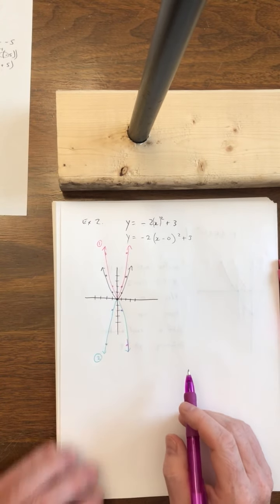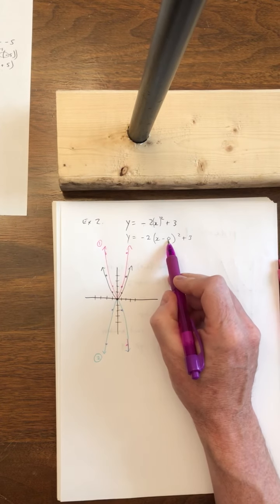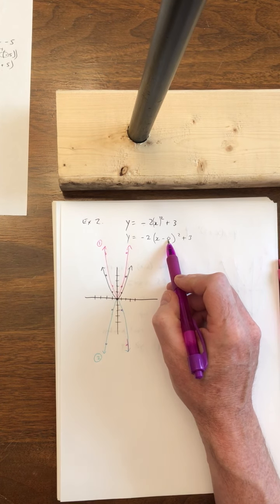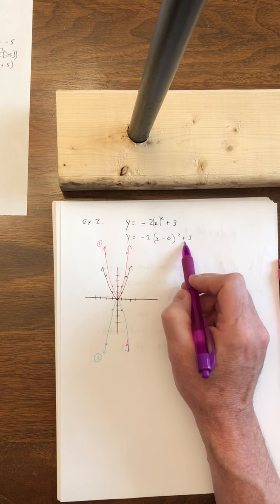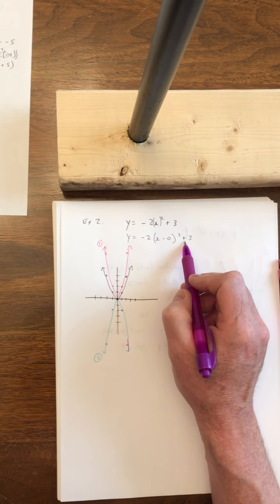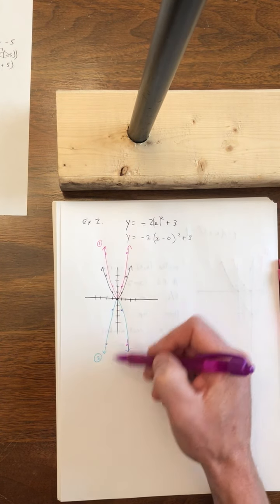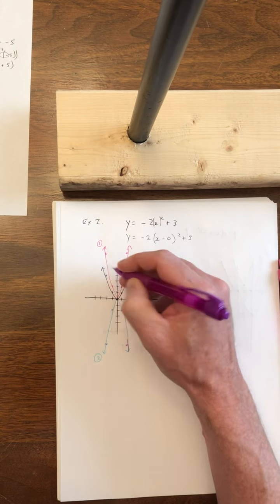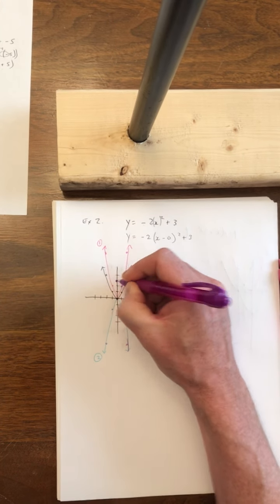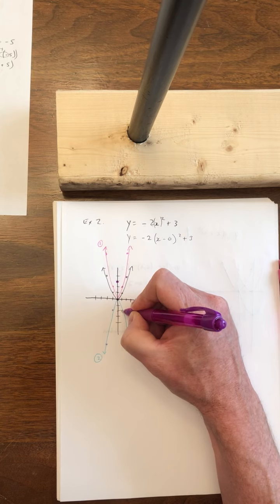Our third transformation here is left or right. We don't have a left or right transformation. And our fourth one is to move this up 3. So we're going to move all these points up 3. The vertex is going to move up 3. This point is going to move up 3.